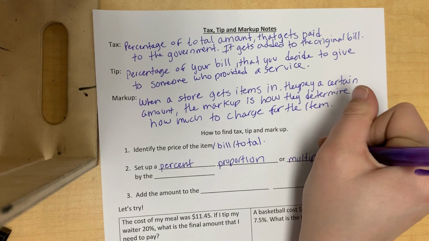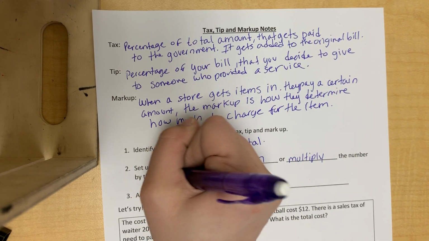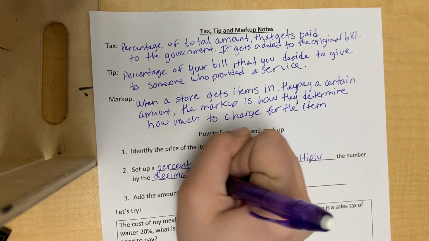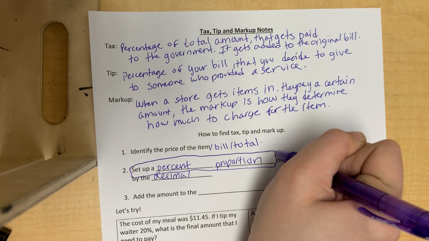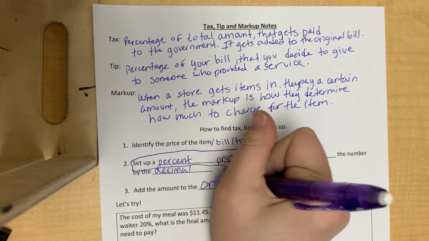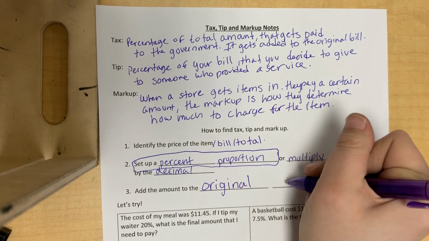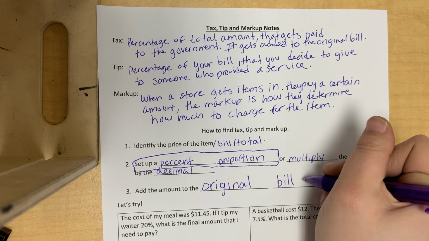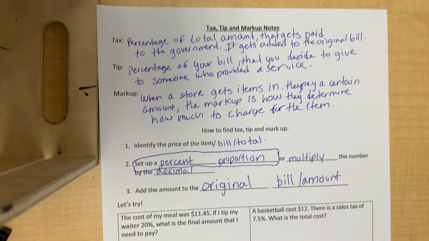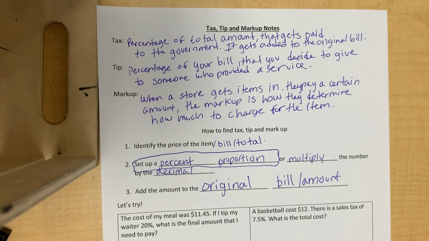We're sticking with percent proportions for today. If you want to get your total bill, you're going to add it to the original bill or amount. We'll go through plenty of examples and you'll have plenty of practice with this new skill.